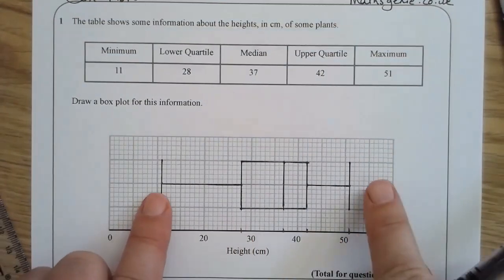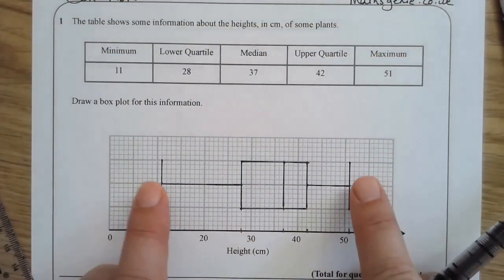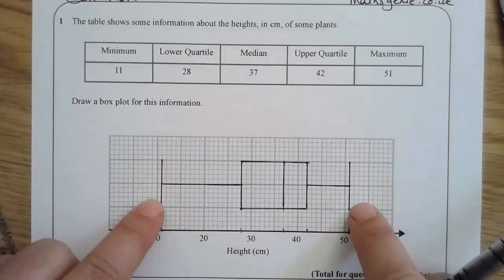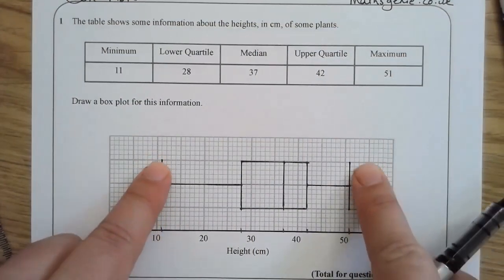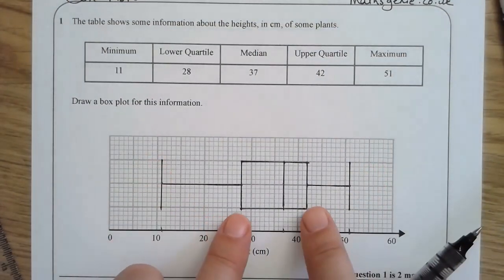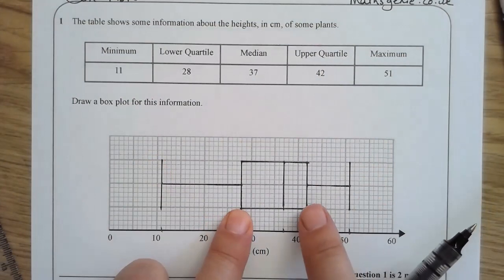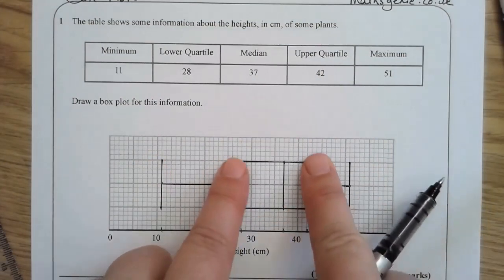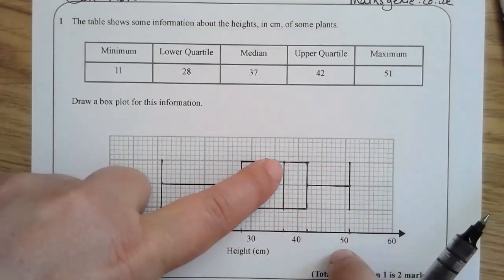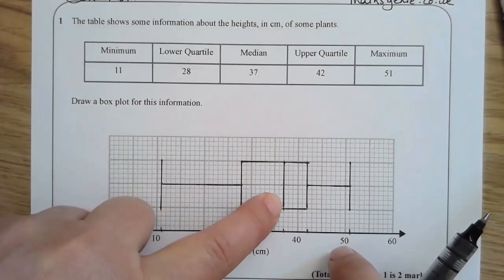So what we have plotted is the minimum and the maximum points, and that's where our lines end, and we put these thin lines here. Between the lower quartile and the upper quartile, we draw a box. And then within that box, we put a line where the median is.